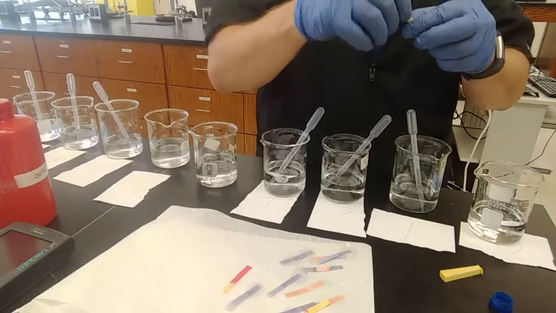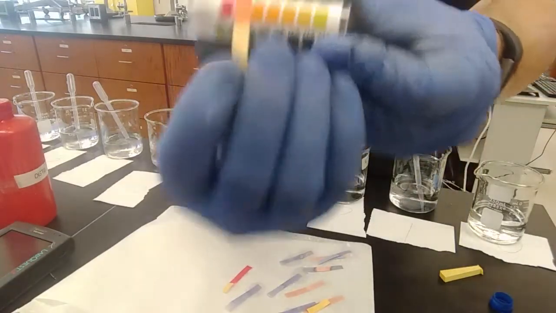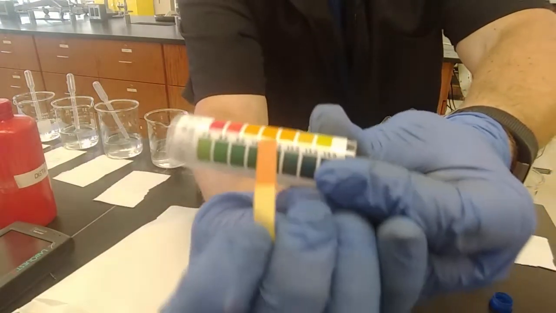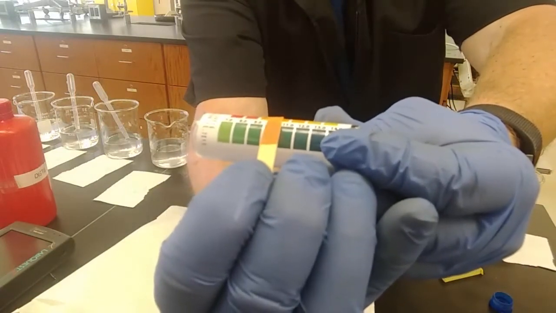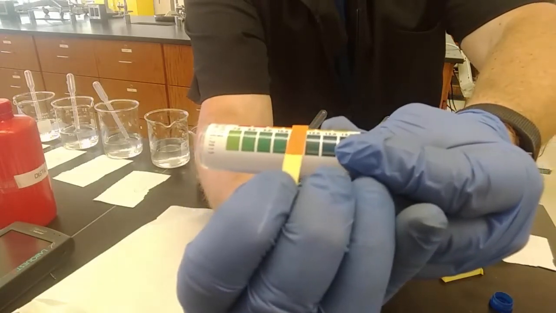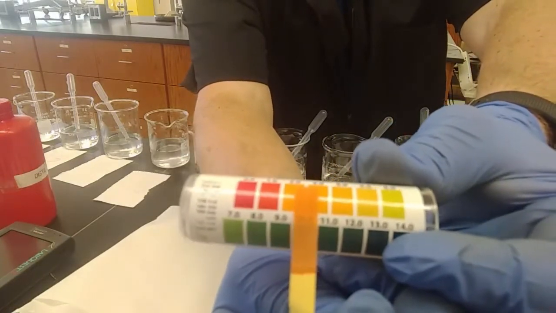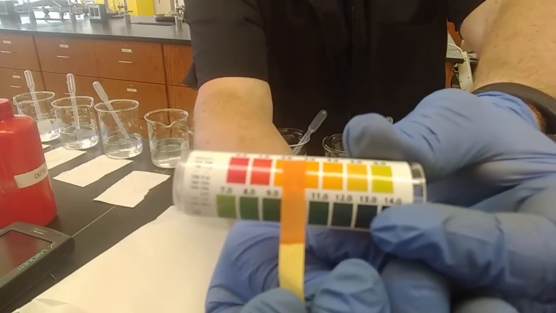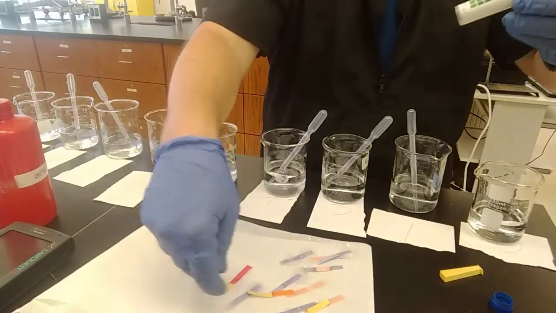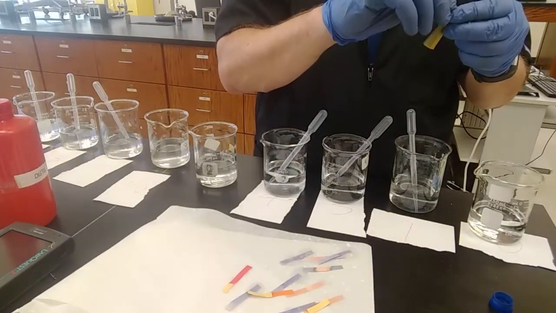Let's try our expected pH 1. Definitely not red, definitely more orange. To me, it looks like it's somewhere in between 2 and 3. You can decide for yourself, but I'd call that a 2.5. All right. Expecting a 1. Got a 2.5.